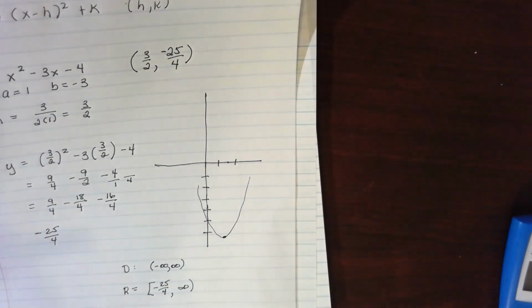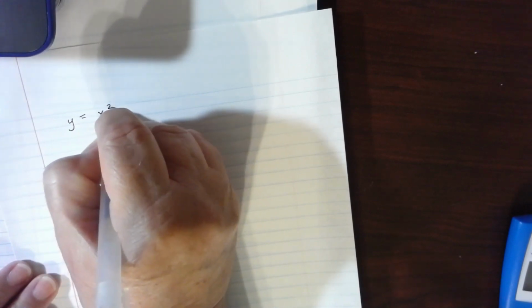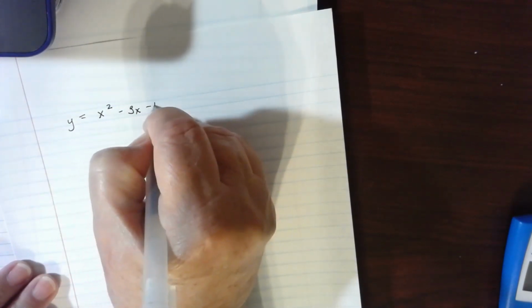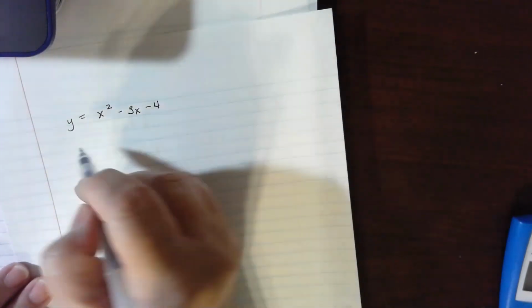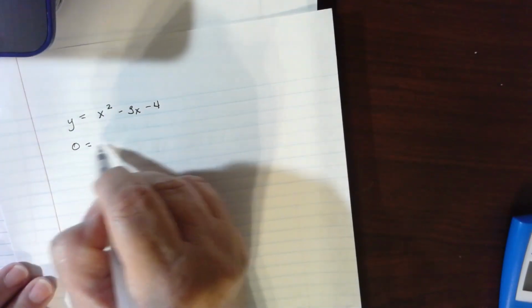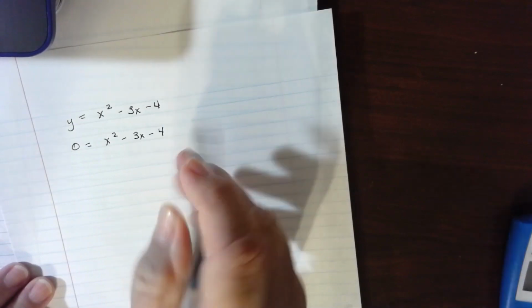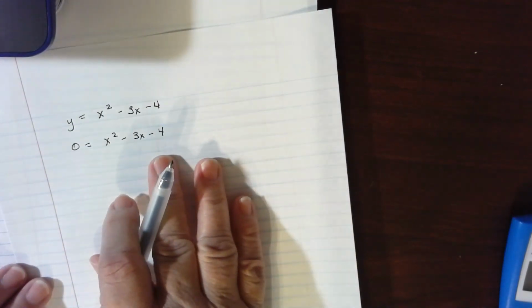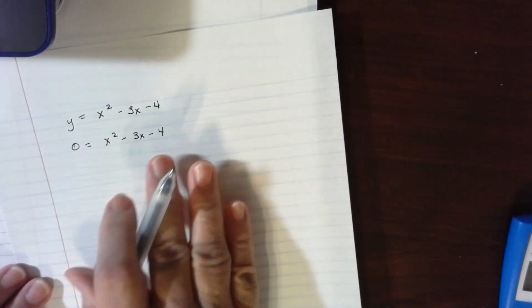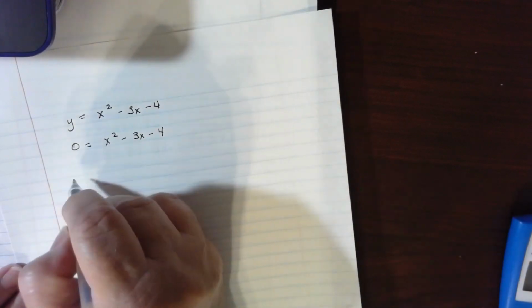Alright, now another thing they might ask you is to find the intercepts. So I'm going to take this same equation, and you know that to find the x-intercept, you're going to let y be 0 and solve for x. And the majority of the time, you're going to need to factor this one.